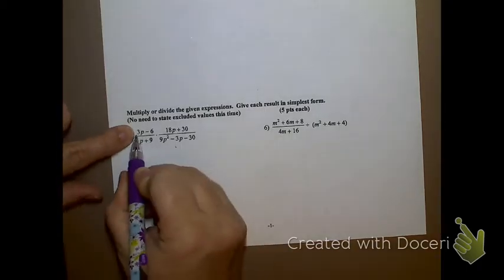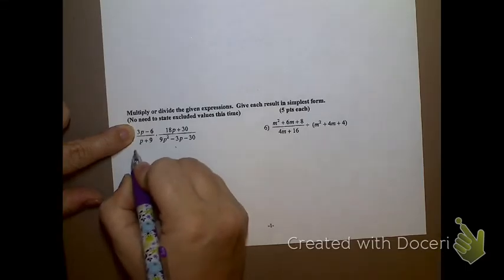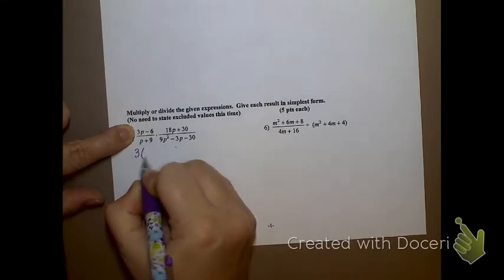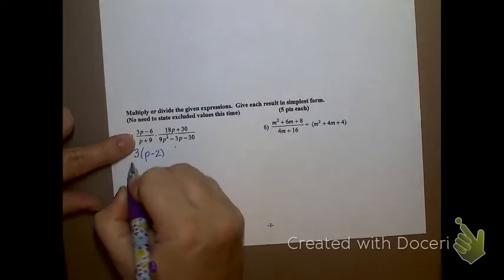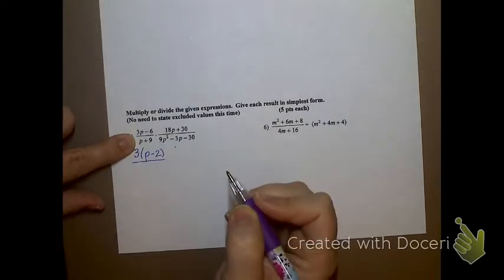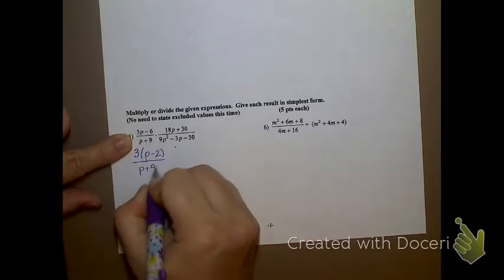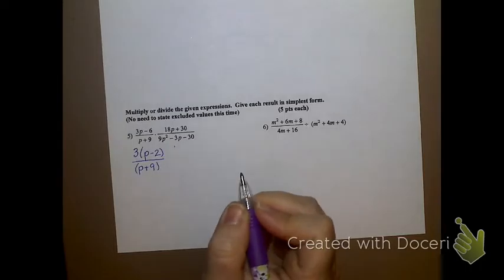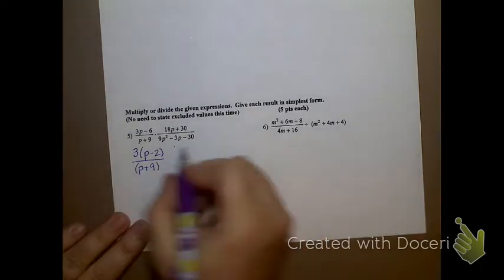So starting with the 3p minus 6, can I factor that? Take out a 3, what's left? P minus 2. On the bottom, p plus 9, can that be factored? Nope. So I'm going to put the p plus 9 in parentheses. That tells me I've already checked. It can't be factored. It can be canceled, though, if there's another p plus 9 somewhere.